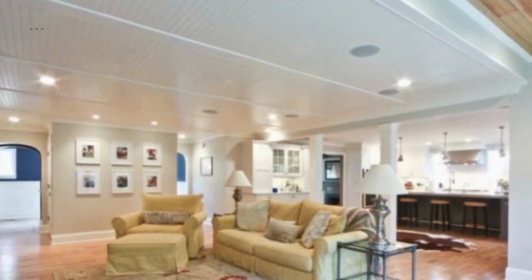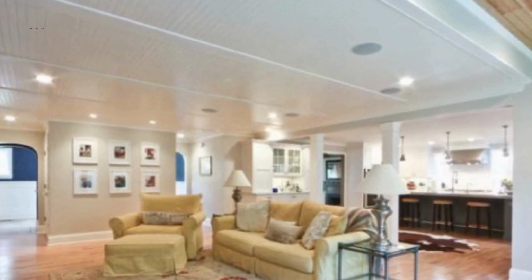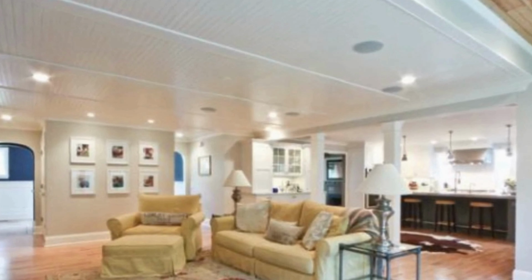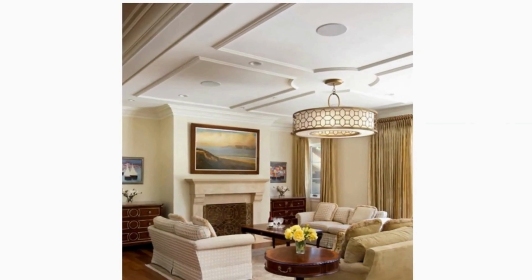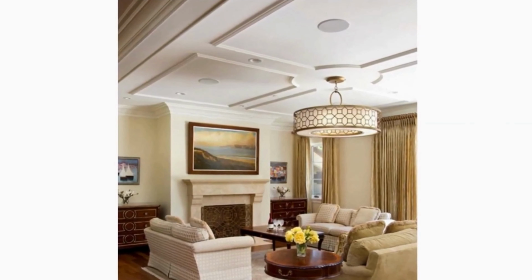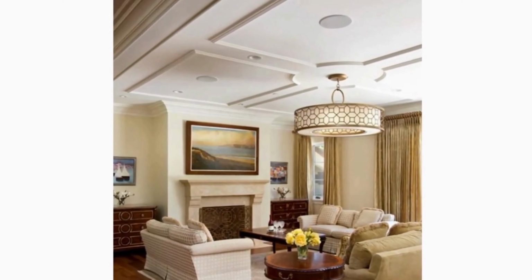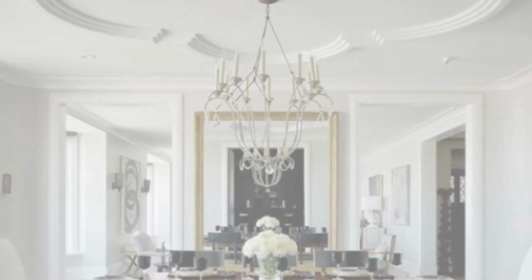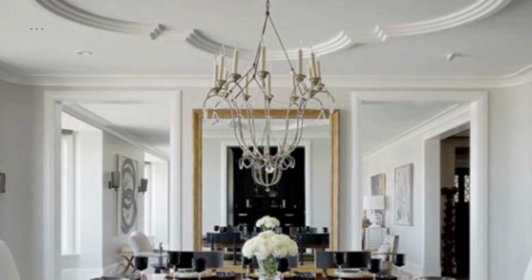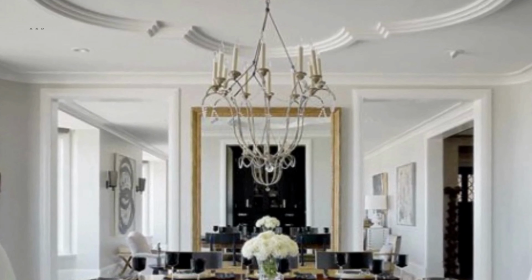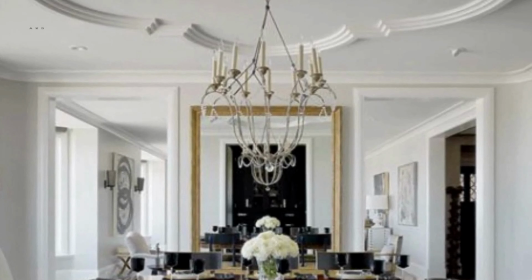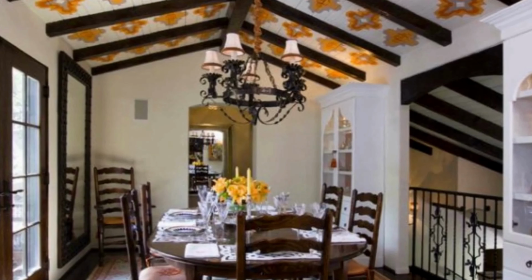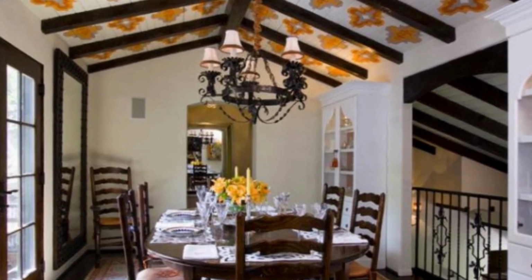Use a coffered ceiling to add elegance and depth to a room. Use a tray ceiling to create a focal point in a room. A vaulted ceiling can create a grand and spacious feel in a room. Consider using exposed beams for a rustic and cozy look. Use a pattern ceiling to add a pop of color and personality to a room. Choose a simple ceiling for a minimalist and modern look.